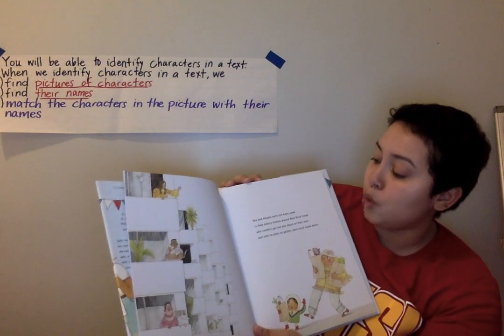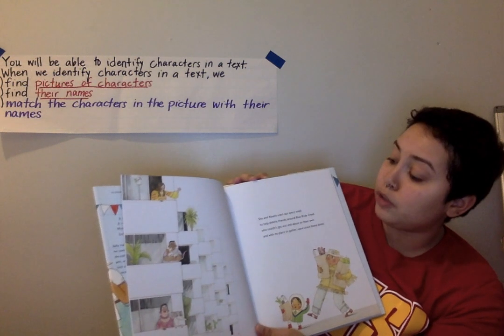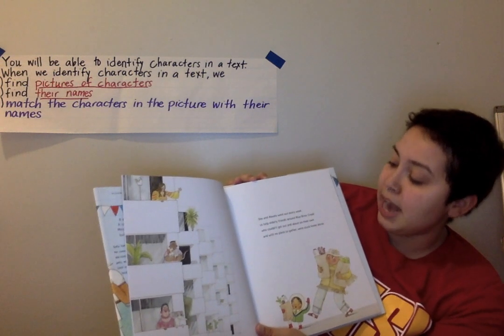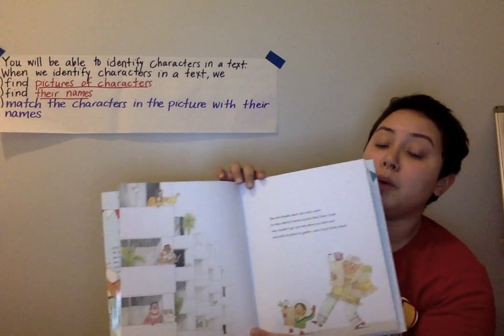She and Abuelo went out every week to help elderly friends around Blue River Creek who couldn't get out and about on their own and with no place to gather were stuck home alone.